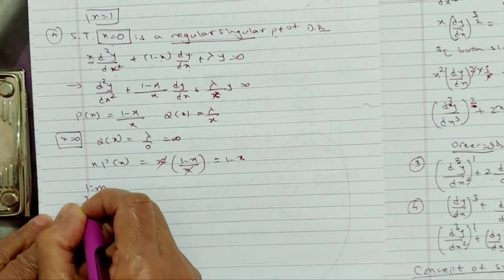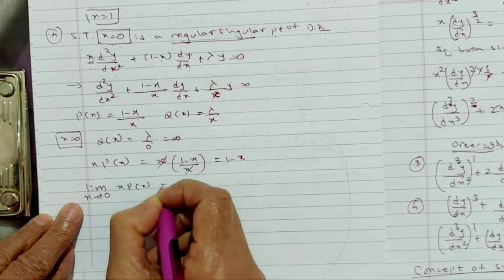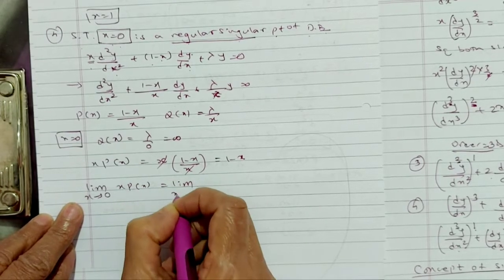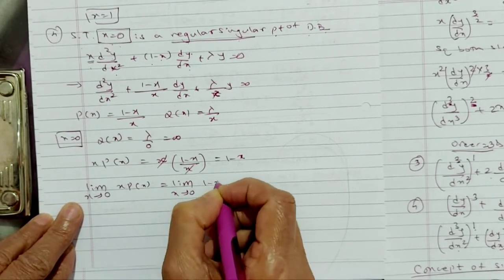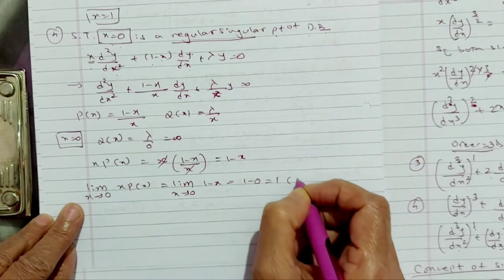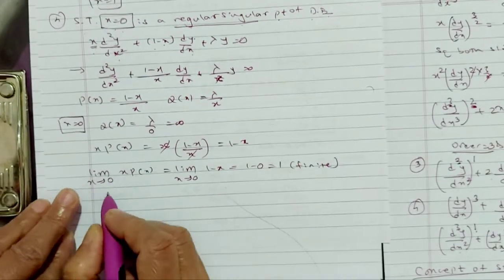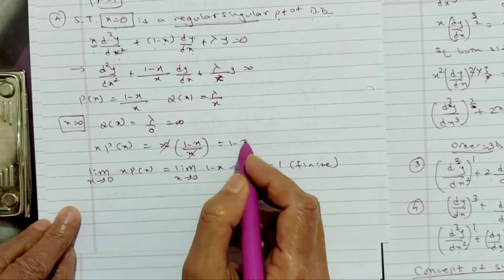Limit x tends to 0, x p(x) is equal to limit x tends to 0, 1 minus x, which is 1 minus 0, which is 1, which is finite. Great. Similarly, what do I want for the q(x) also?